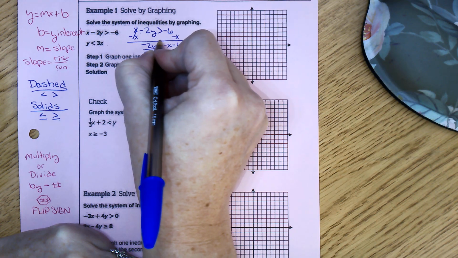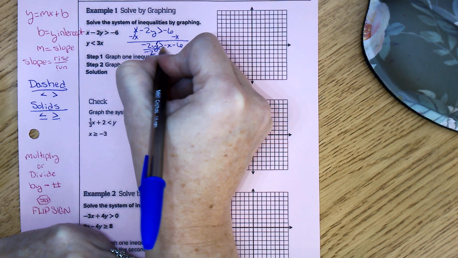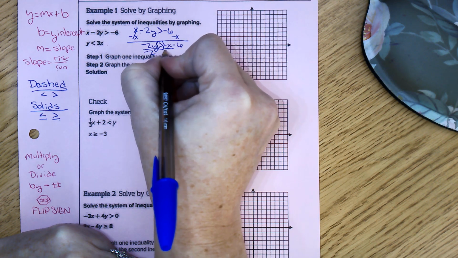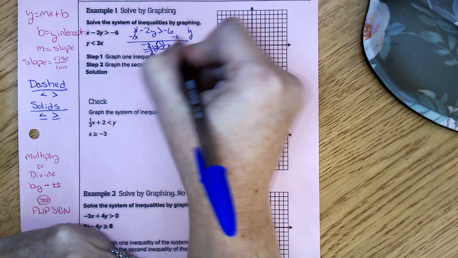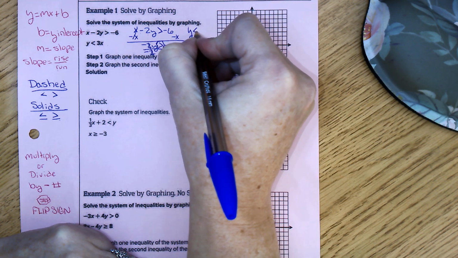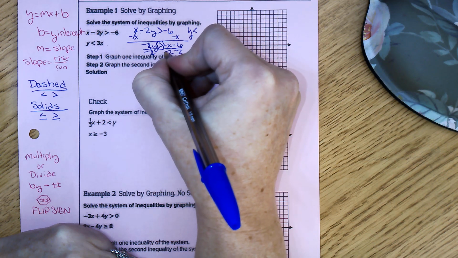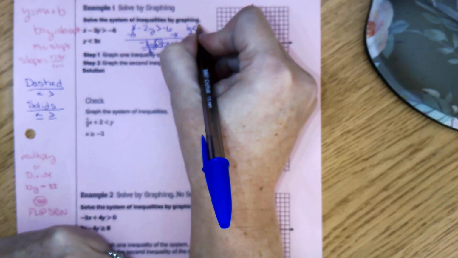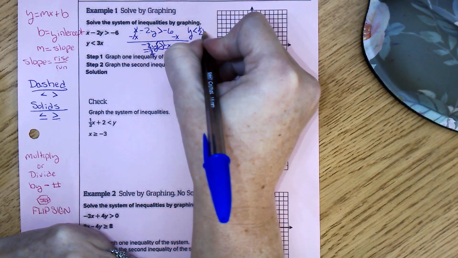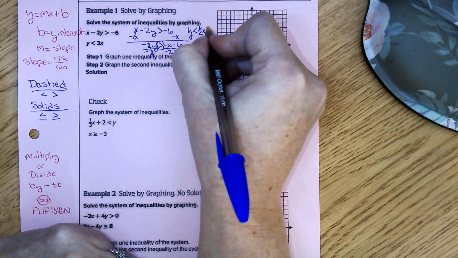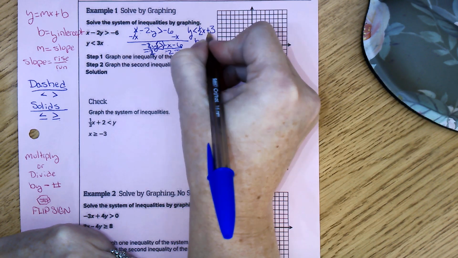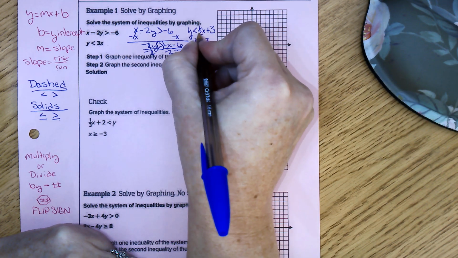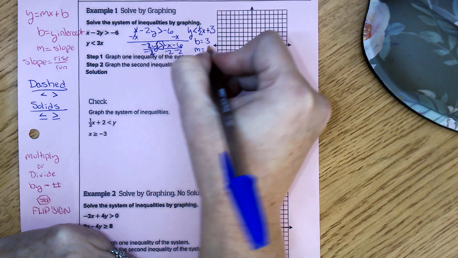Oh, I'm dividing by a negative, so I have to flip that sign. That's important. Negative 2, negative 2. So y, flip the sign, is less than, negative divided by negative is a positive, so 1/2 x plus 3. Now we can graph it. Our b is 3, and our slope, which is always attached to the x, is 1/2.